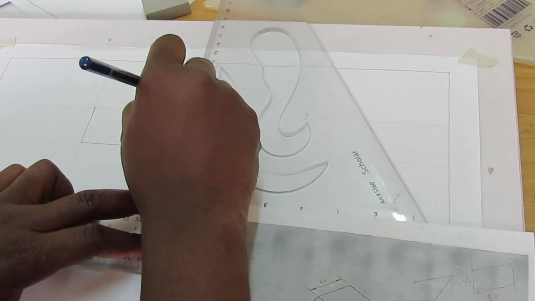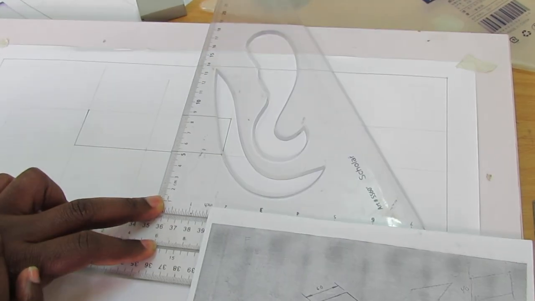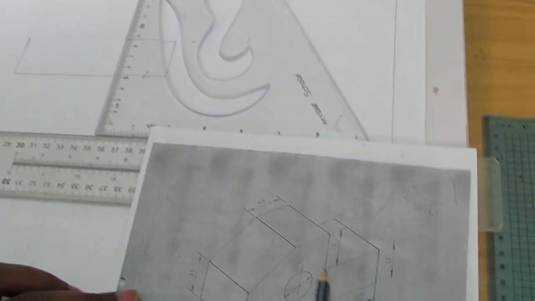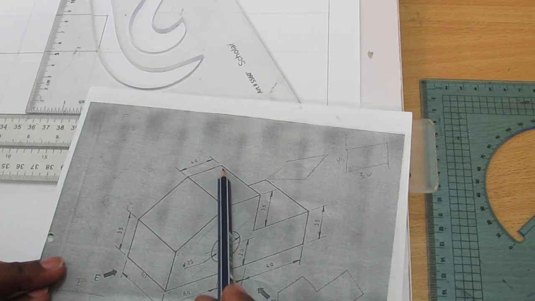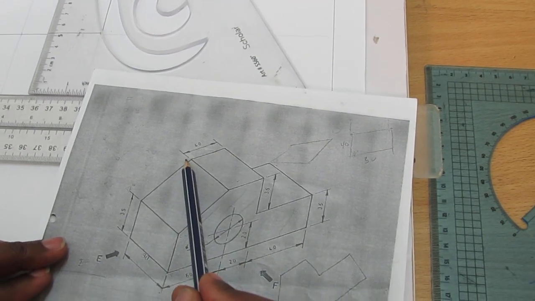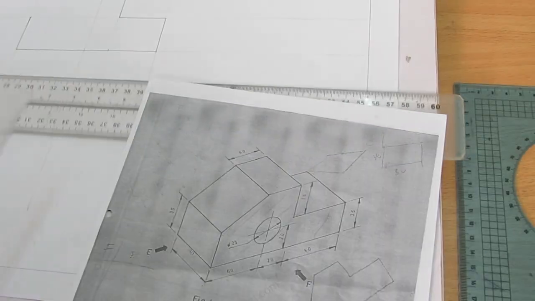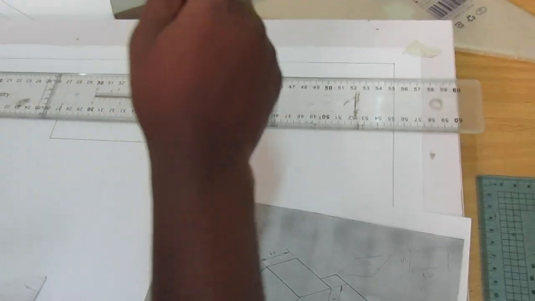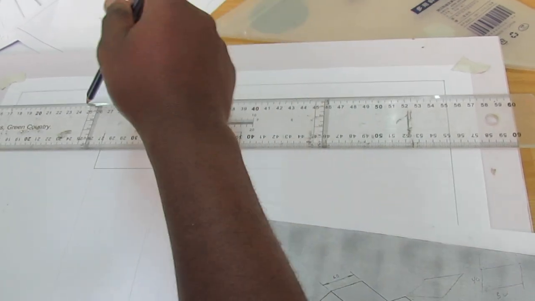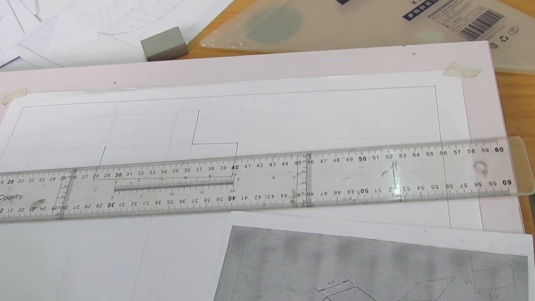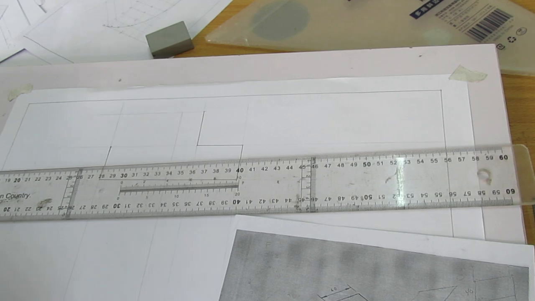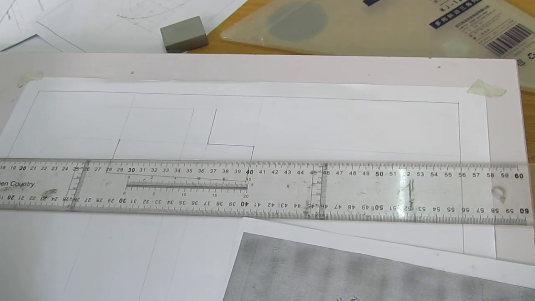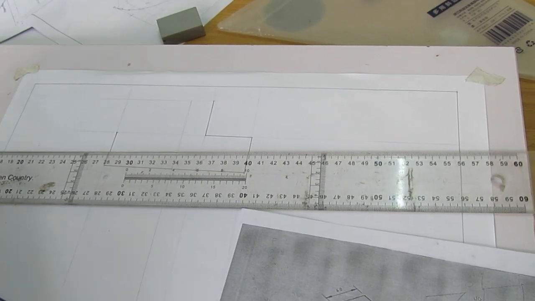Then it will come inwards by a distance of 40. So let me just draw a line here like this and measure 40 distance like that.